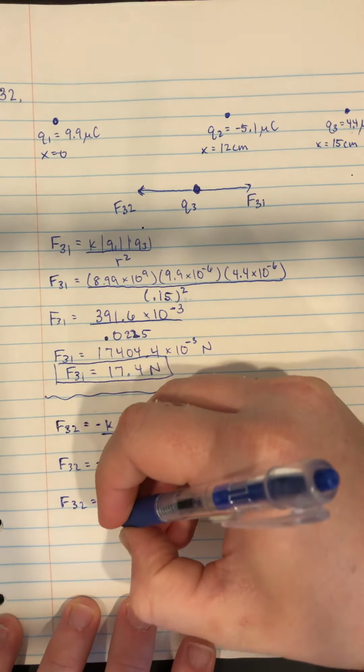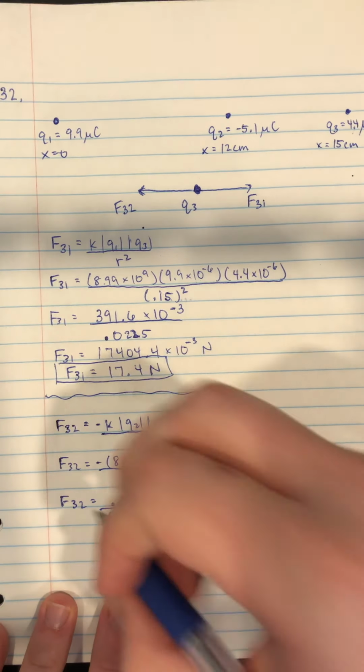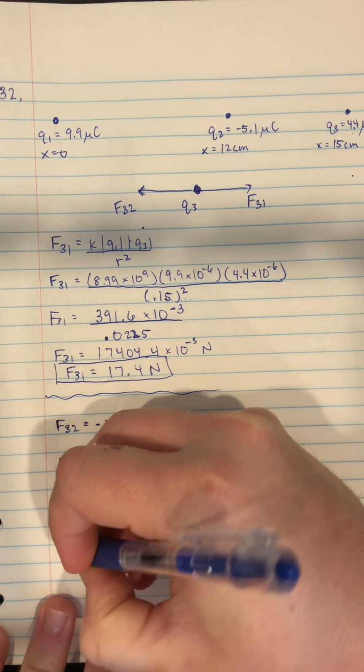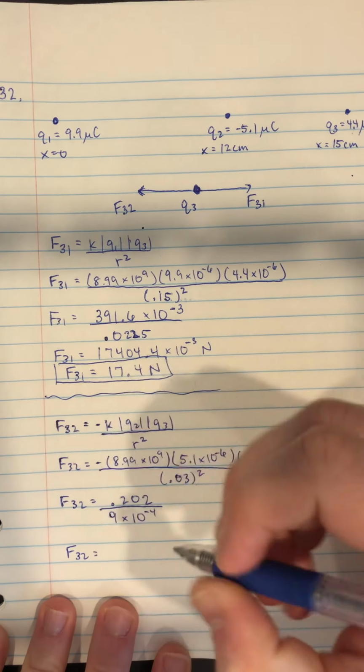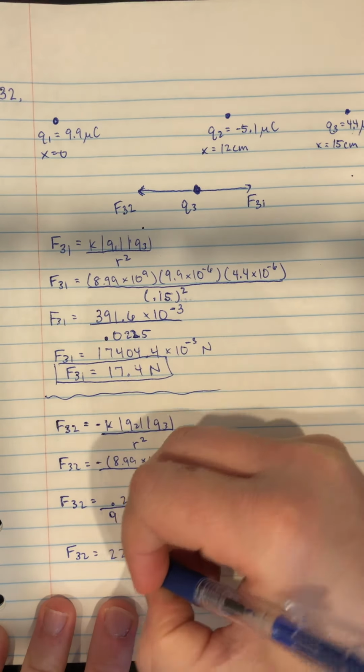Then we divide those. 0.202 divided by that answer will give us 224.4 newtons. All right, so there's the force of 3. That one should be negative, right?